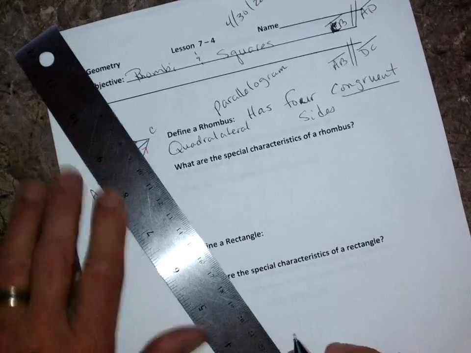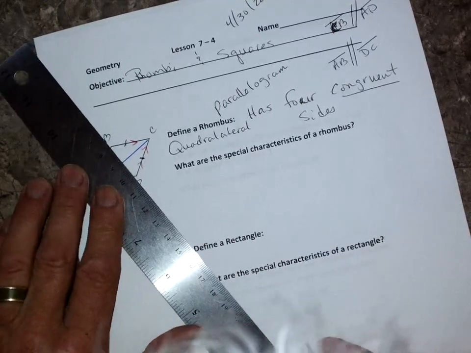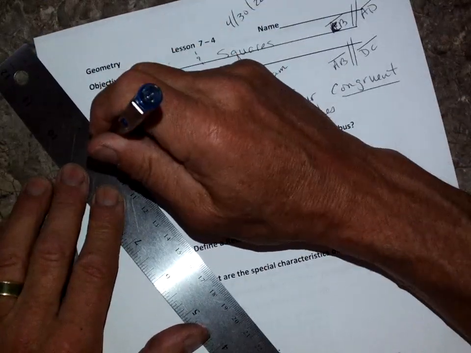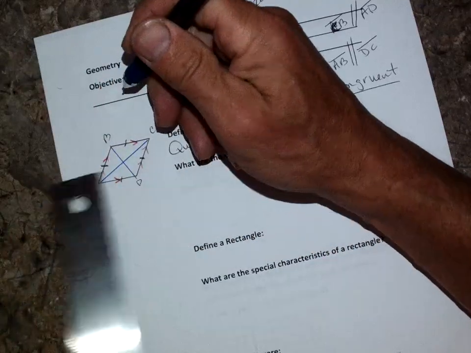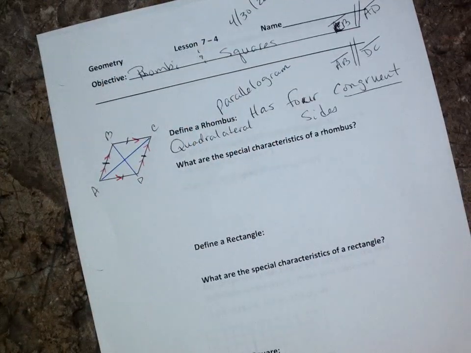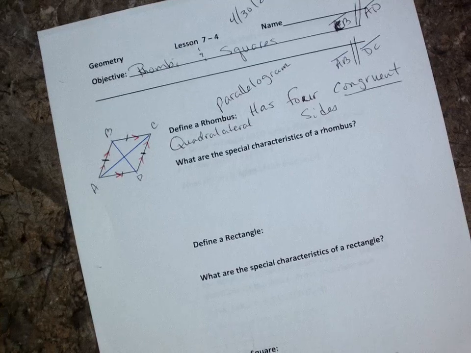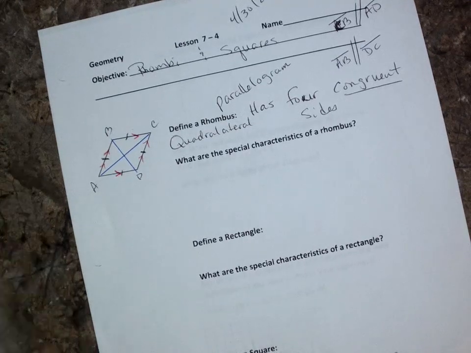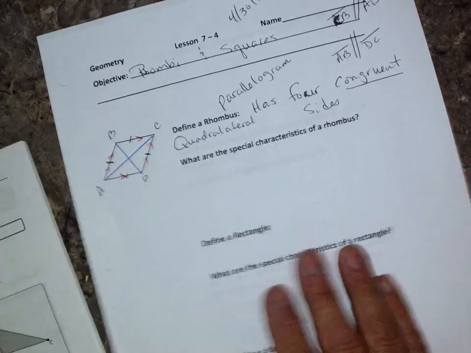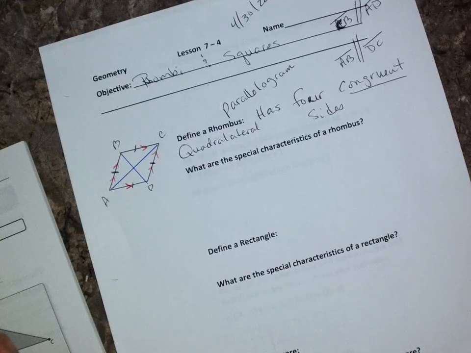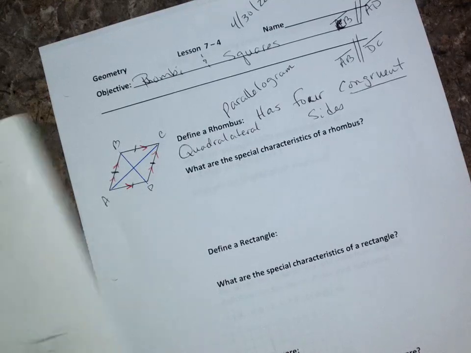But there's something more and unique about a rhombus that we're going to talk about. What are the special characteristics of a rhombus? If we go to our journal, they do a really nice job of showing. So if I've got my rhombus, this is 7-4. I want to show you. If you go to your rhombus, they show us some special things about it.